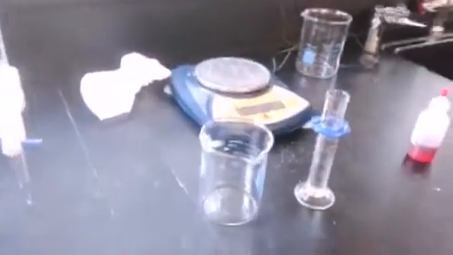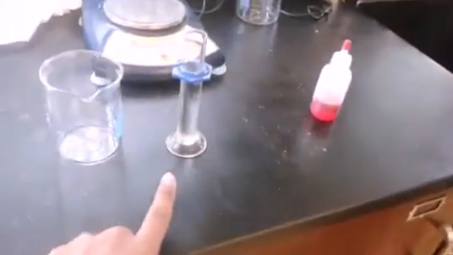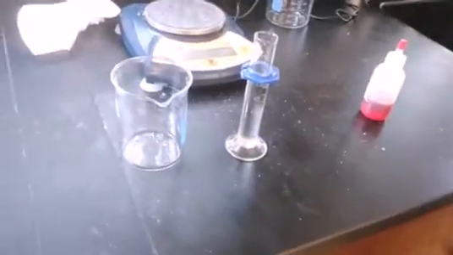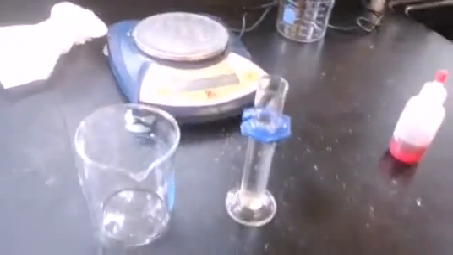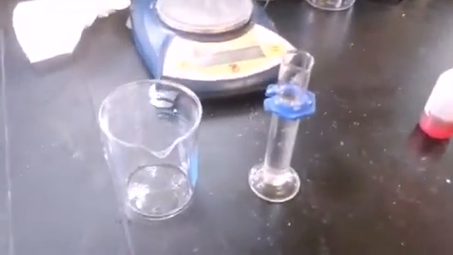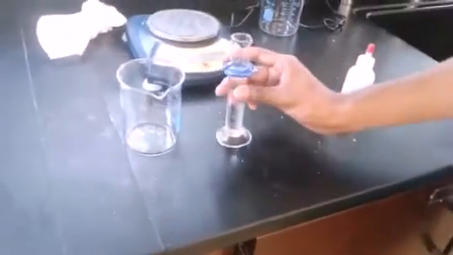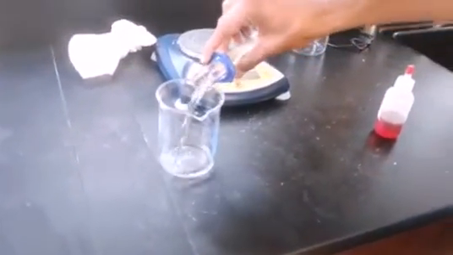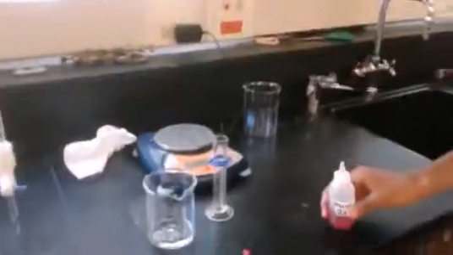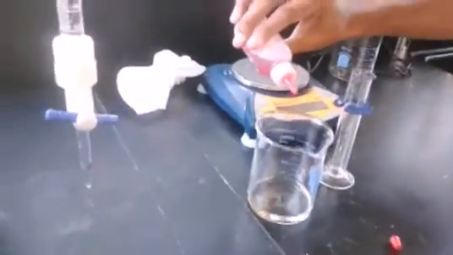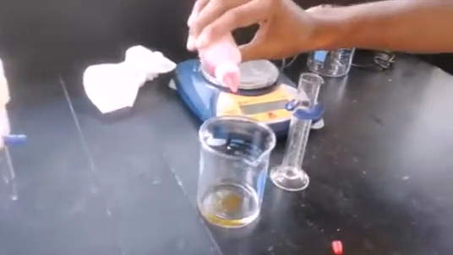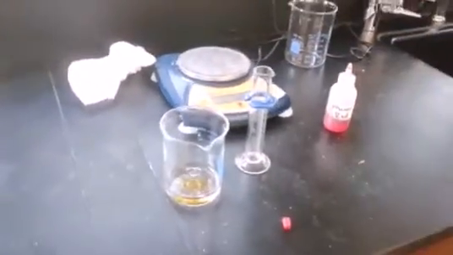So the first step is you obtain a dry 200 milliliter beaker and a graduated cylinder. First you pour the unknown concentration HCl into the graduated cylinder, and then from that you pour it into the beaker. Next, you add 3 to 4 drops of your indicator. The indicator we chose was phenol red, and we dropped it into the beaker.